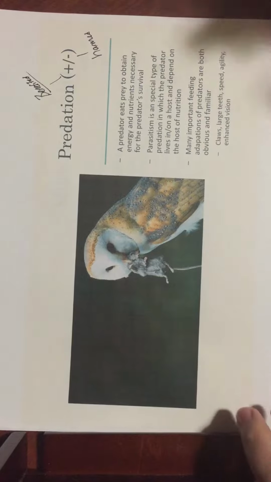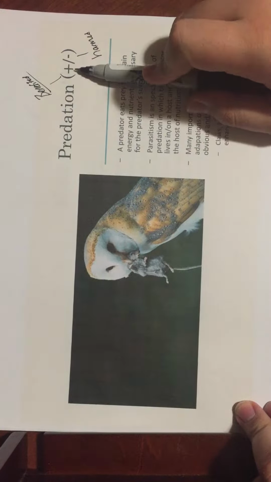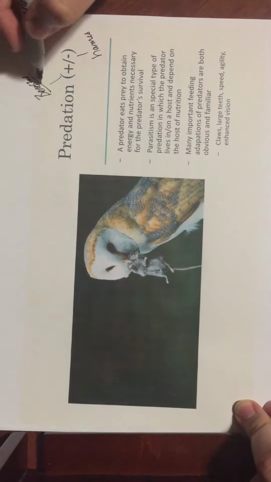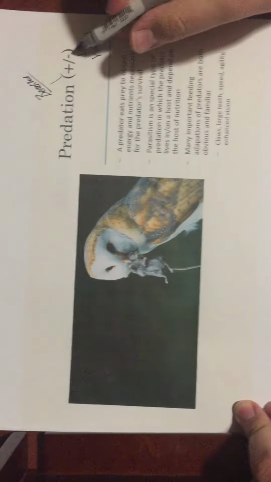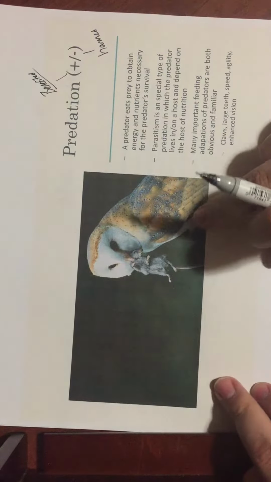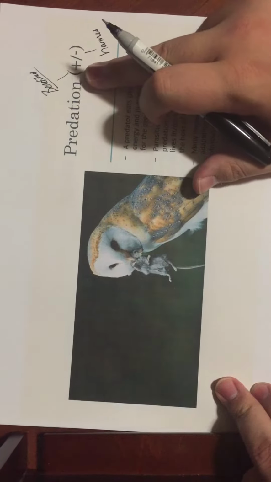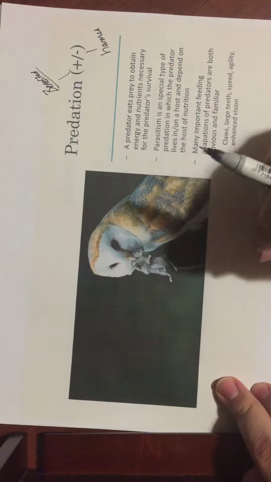As you can see, I have some notes written down already. So predation, take a look at the notation. You're going to have a plus minus. Plus means one species is benefited, and minus means the other species is harmed. Now let's look at this. You're going to have the predator, this owl here. He is going to be the plus. He is benefited from this interaction.